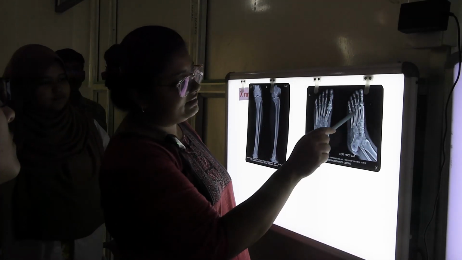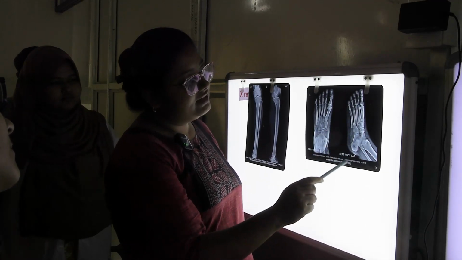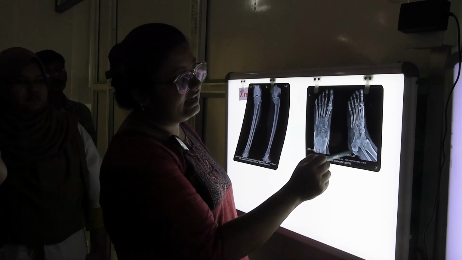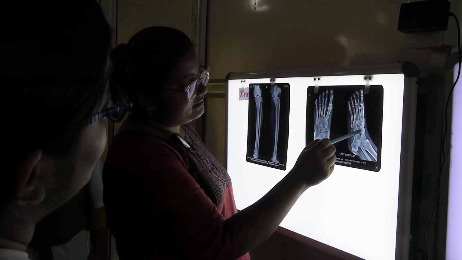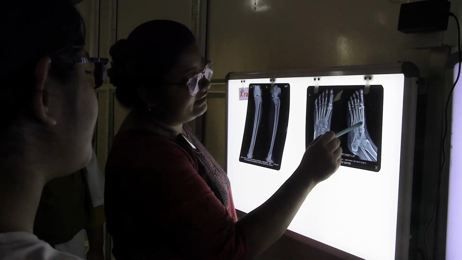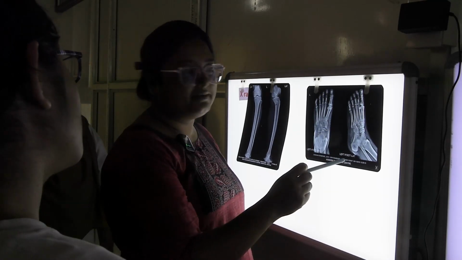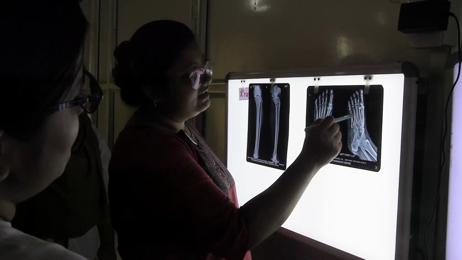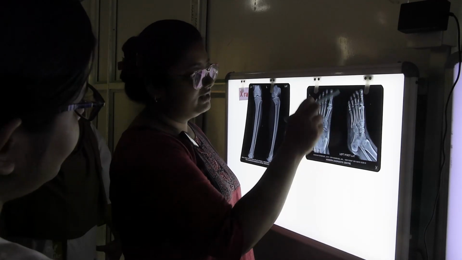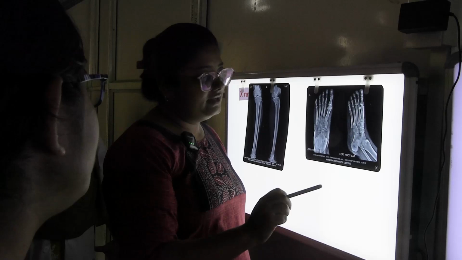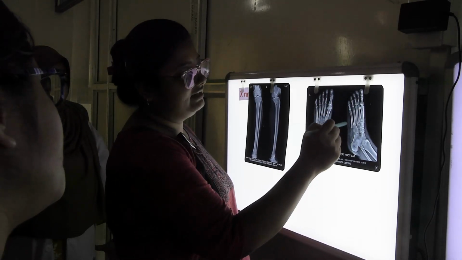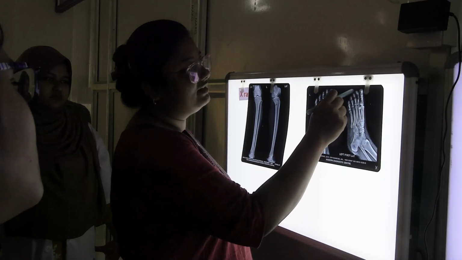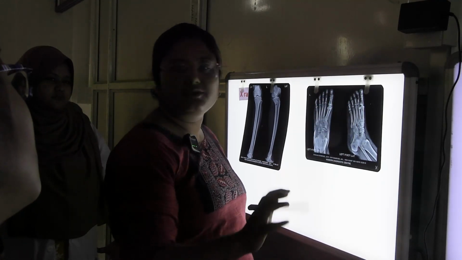Next, this is the lateral view of the left foot. Here you can see this is the talus, calcaneum. This is the navicular, cuboid, and the 3 cuneiforms are overlapping. This is the first, second, third, fourth, and fifth metatarsals, and these are the sesamoid bones below the head of the first metatarsal, and these are the phalanges: proximal and distal phalanx for the great toe, proximal, middle, and distal phalanx for the rest of the toes.